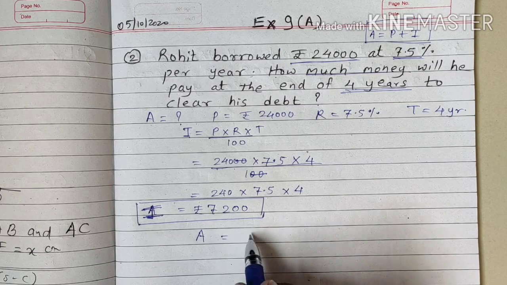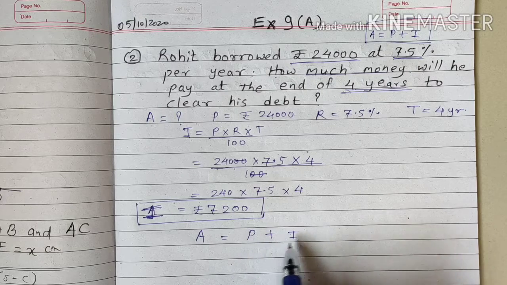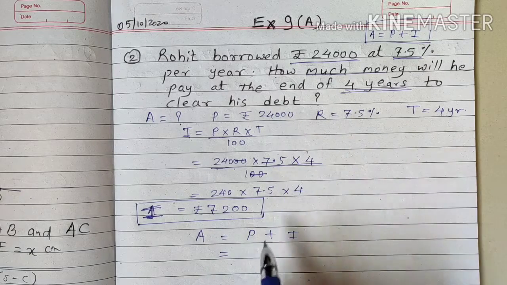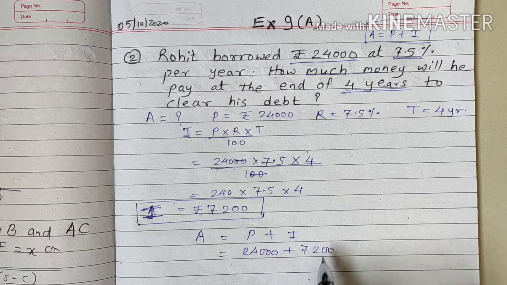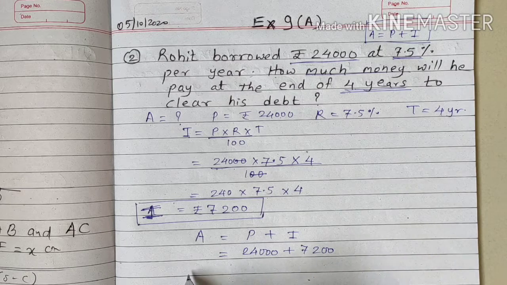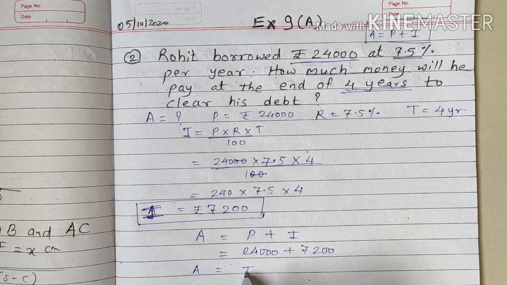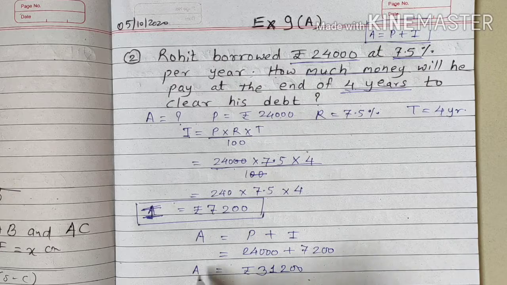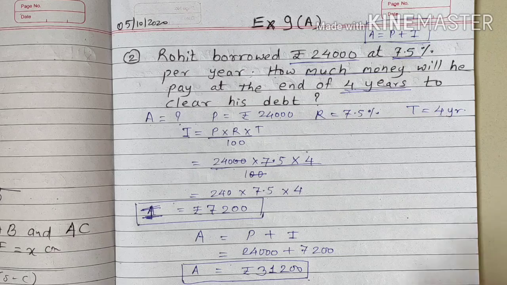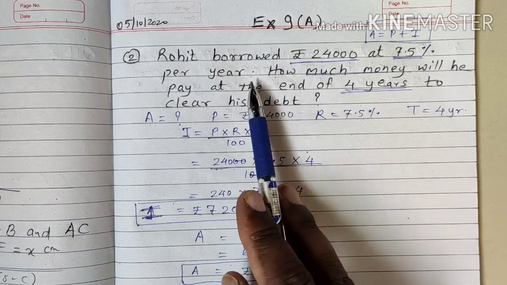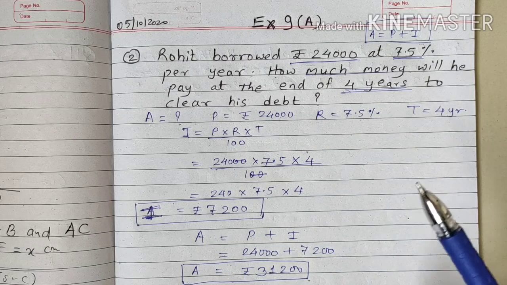Now let us find out the amount. To calculate the amount, we have the formula principal plus interest. What is the principal amount? 24,000. How much is the interest? 7,200, correct? So addition of these two will give us rupees 31,200, correct? This much amount he will pay to the bank, or from where he had borrowed.